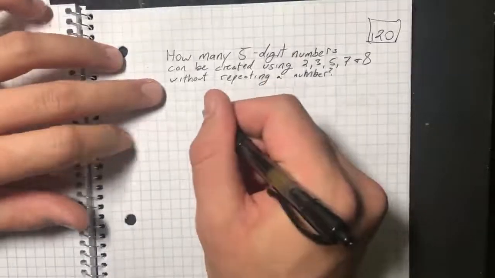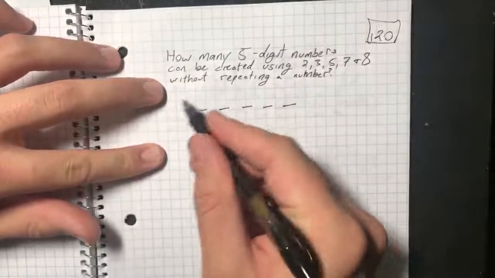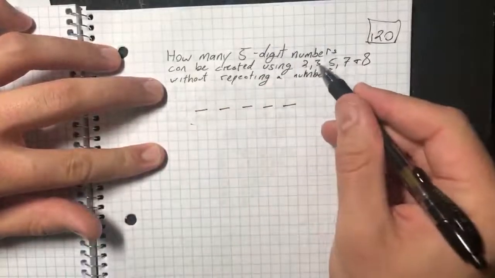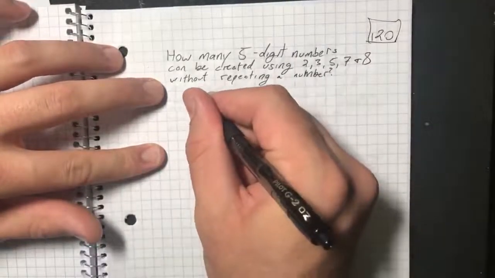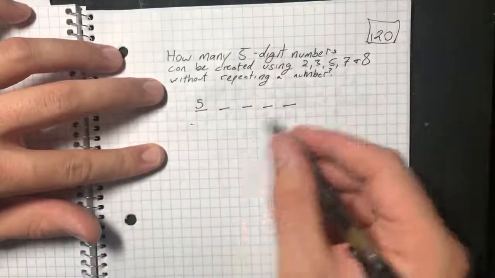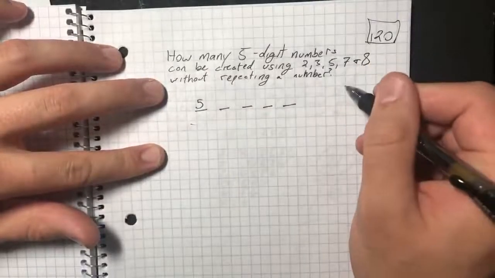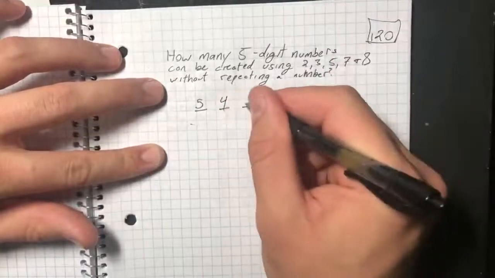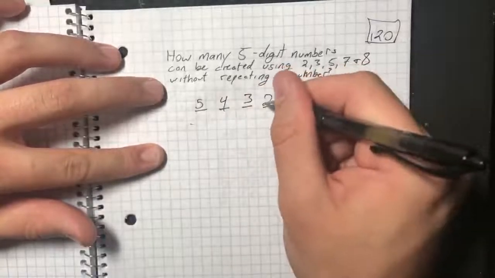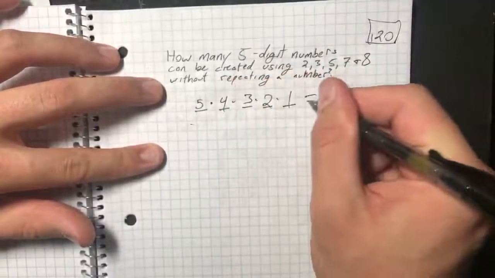So basically we have 5 spots, 1, 2, 3, 4, 5. How many potential numbers could fit in this first spot? Well, there's 5, so any of those could be in there. It could be 2 or 5 or 3, doesn't matter. But once we pick that number, let's say we pick 7, we can't pick it again. So now there's only 4 to choose from, then there'll be 3, then 2, and then 1. Multiply them together and you're going to get 120.